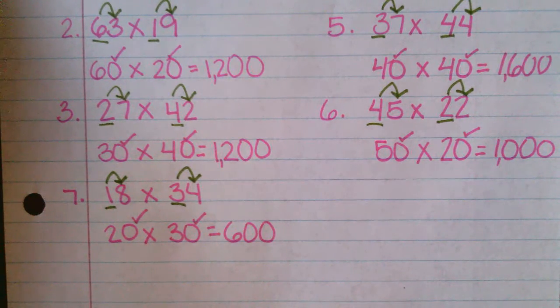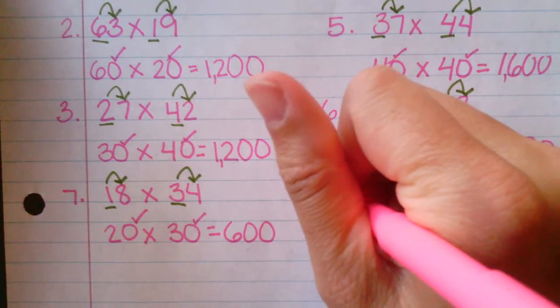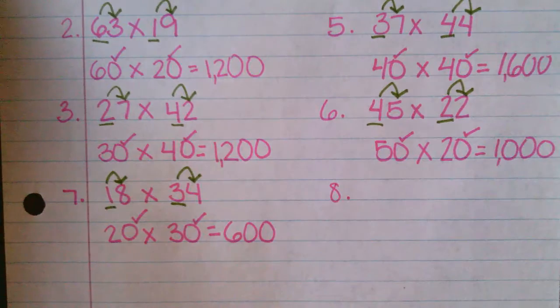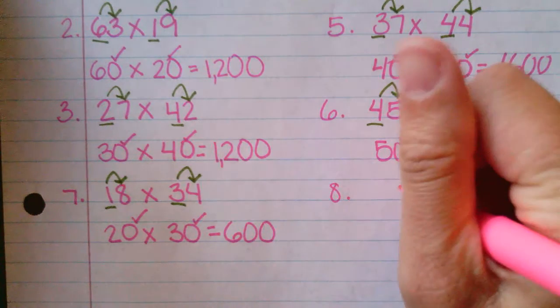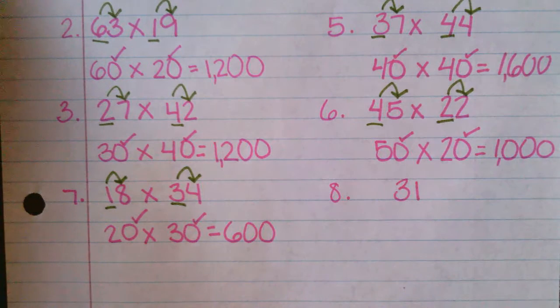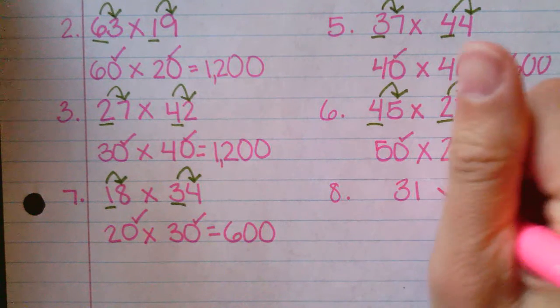Let's do our last word problem before we have to come up with our own. Number 8. A half dollar has about a diameter of 31 millimeters. About how many millimeters long would a row of 56 be?